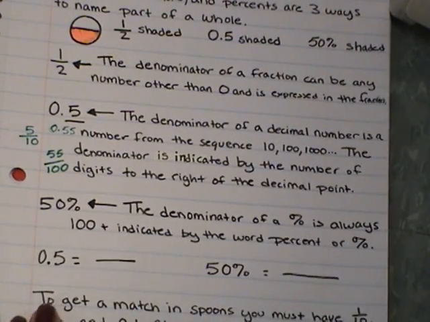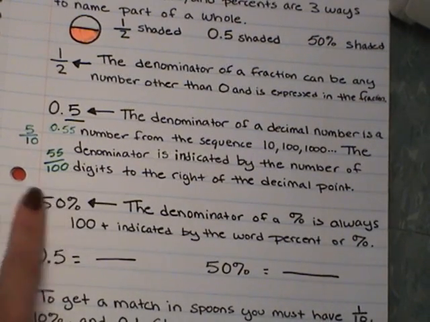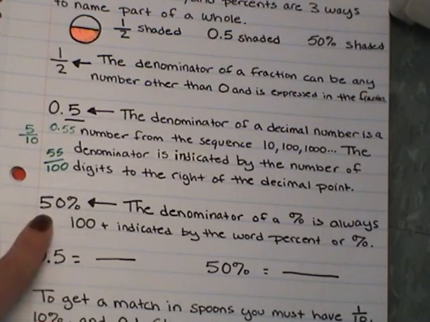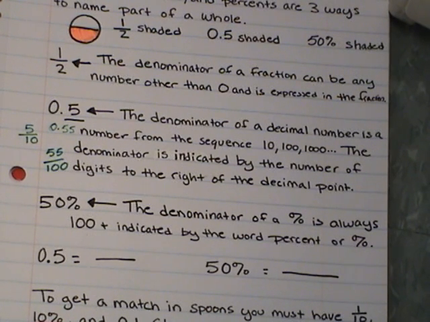Now, percents are pretty easy. 50%. The denominator of a percent is always 100 and indicated by the word percent or the percent sign. So when we take a percent and put it as a fraction, the denominator will always be 100. Percents are always out of 100. If you take a test and I pass it back to you and you get 100%, that means you have one whole. Everything's correct. If I pass it back and you have a 50%, that means 1/2 or 50 out of 100 are correct, meaning 100 is going to be your denominator.